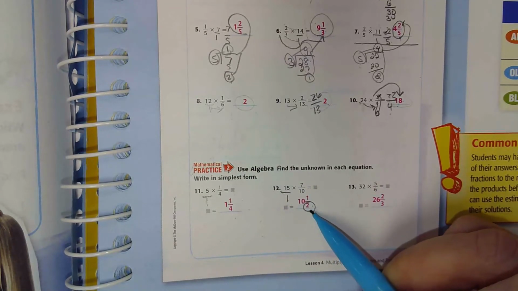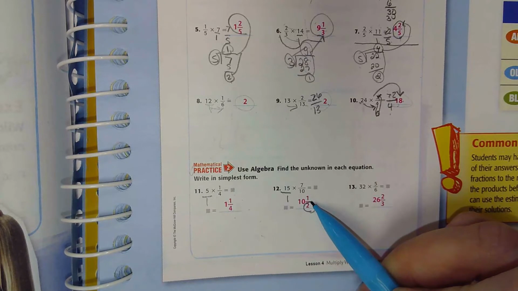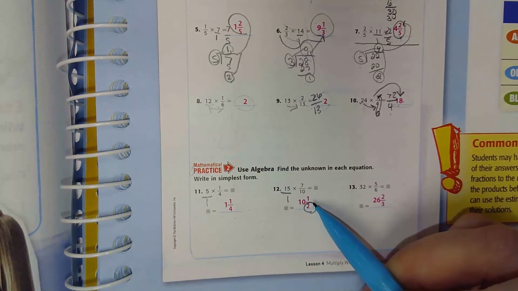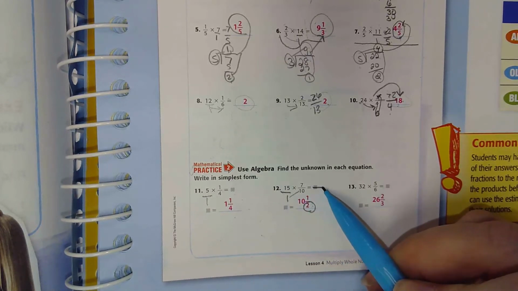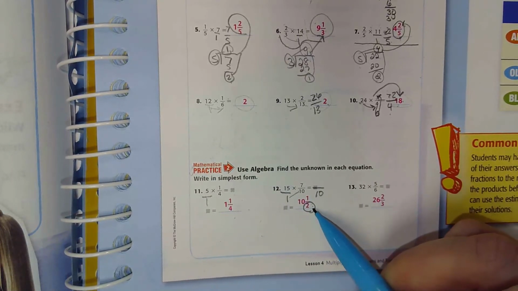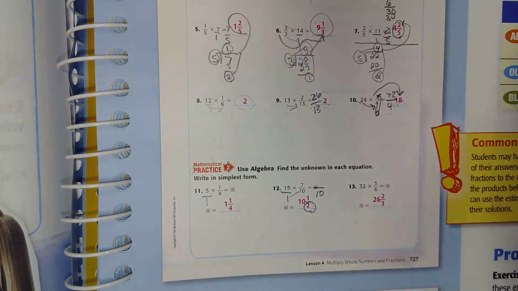Now this one's a little trickier. This one, I can tell, had to be simplified. Why? Because 1 times 10 is 10. But the final answer here is 1/2.